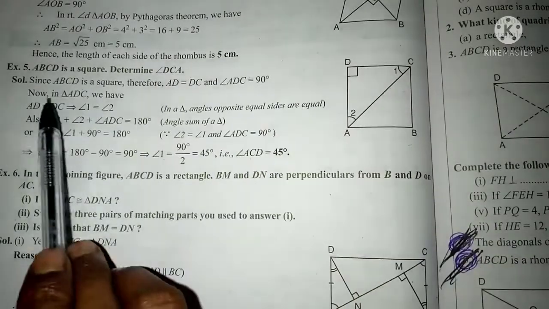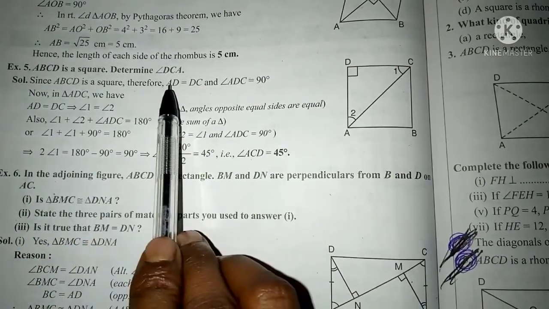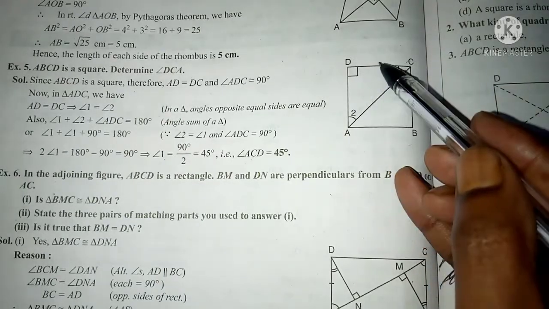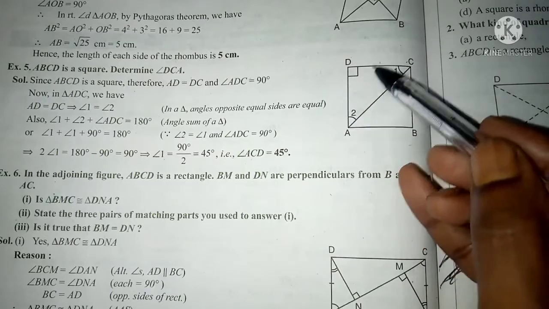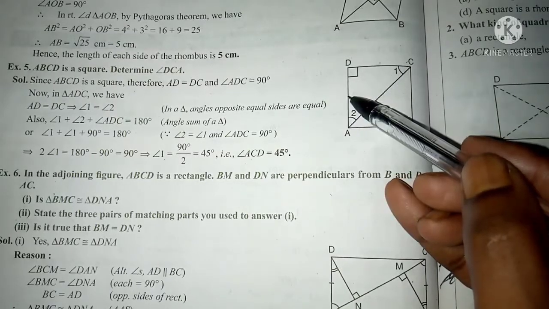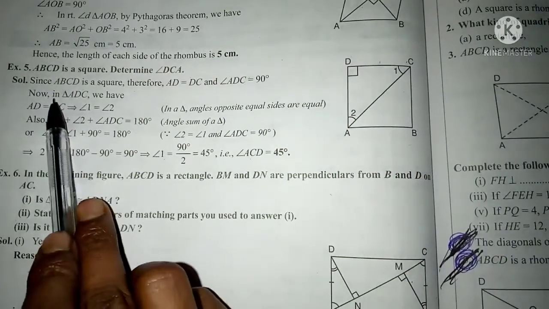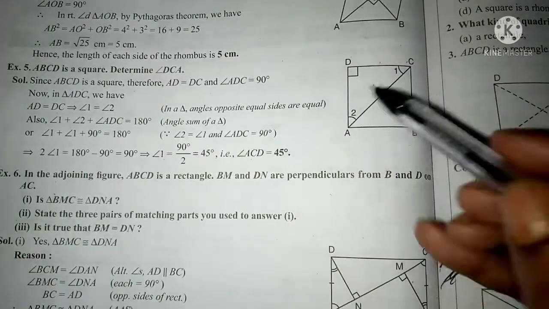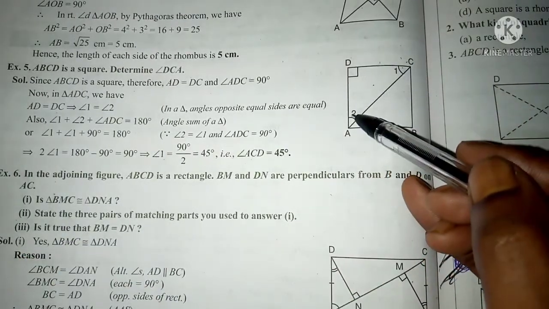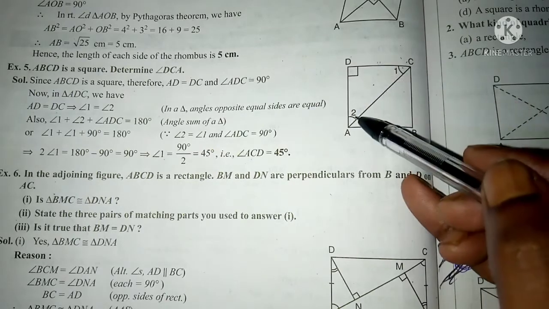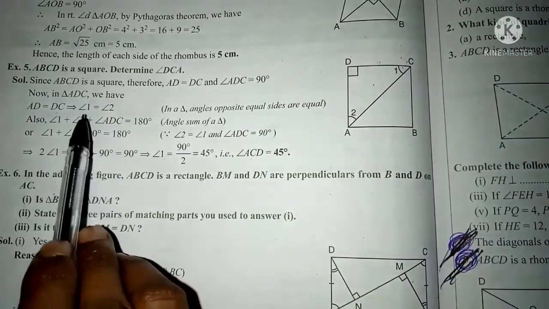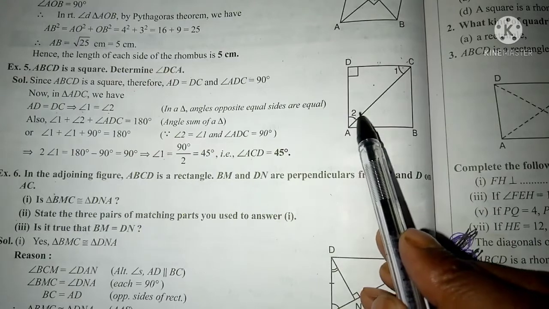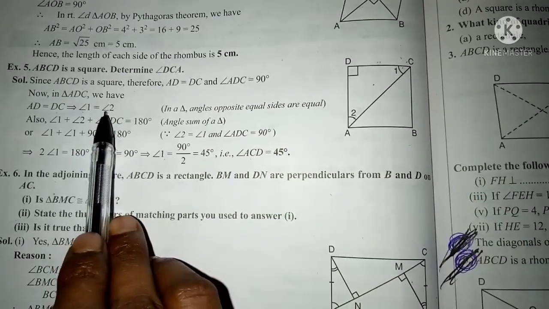Is it clear? Now see, since ABCD is a square, AD equals DC. Why? Because in a square all four sides are equal, so these two are also equal. If these two are equal, this is an isosceles triangle. In triangle ADC, AD equals DC, so these two angles must be equal. As I just said, in an isosceles triangle the angles opposite the equal sides are always equal. So you write angle 1 equals angle 2. We have just named them 1 and 2 for our convenience to write.